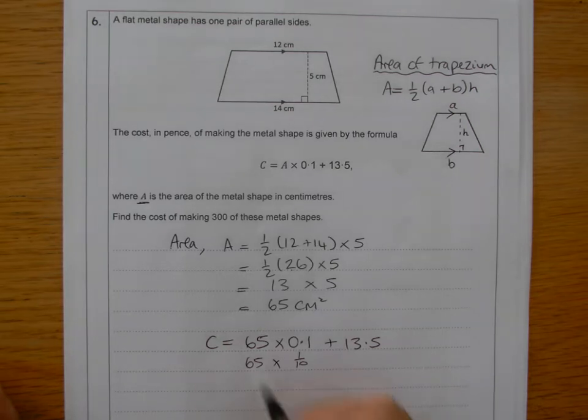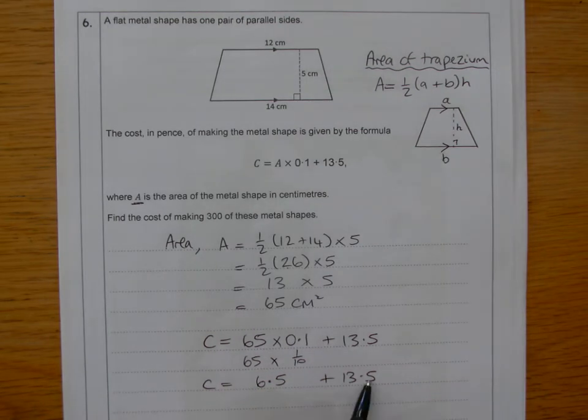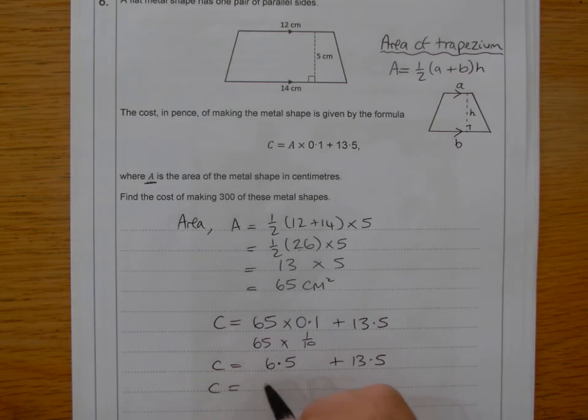If you divide 65 by 10, of course, you get 6.5. The digits stay the same, but it becomes smaller, so they shift to the right. Don't forget we need to add on that 13.5. So 6.5 add 13.5 will become 20.